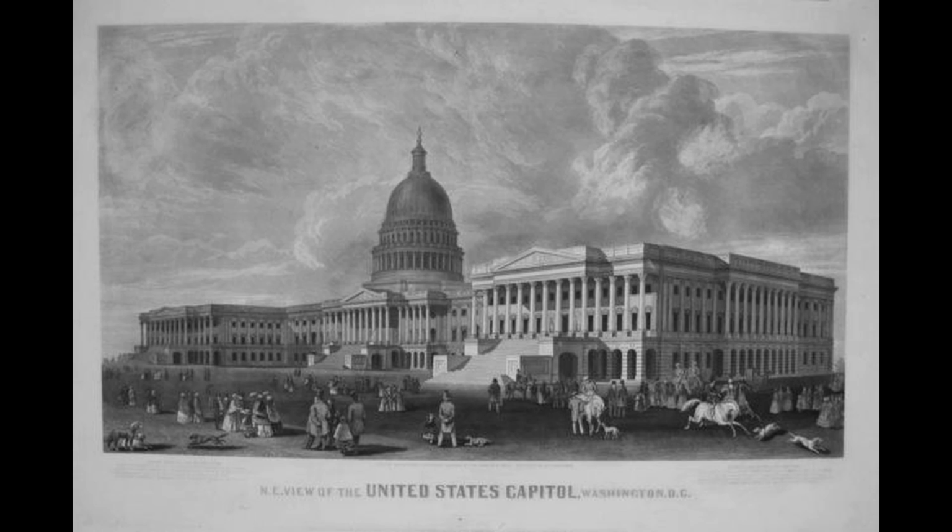then fill such vacancies. No person shall be a senator who shall not have attained the age of 30 years and been 9 years a citizen of the United States, and who shall not, when elected, be an inhabitant of that state for which he shall be chosen.